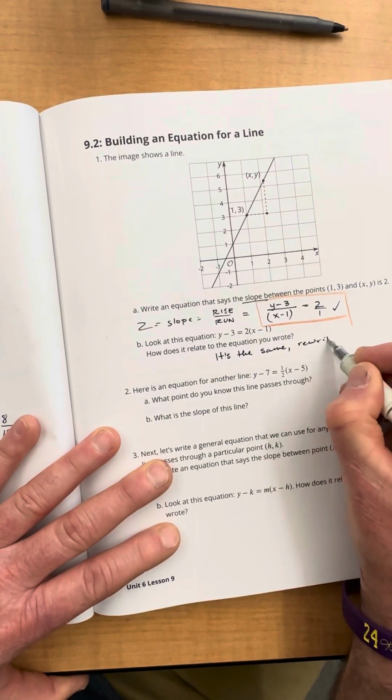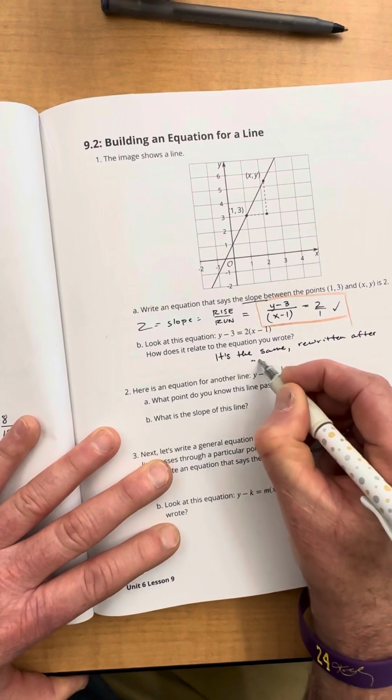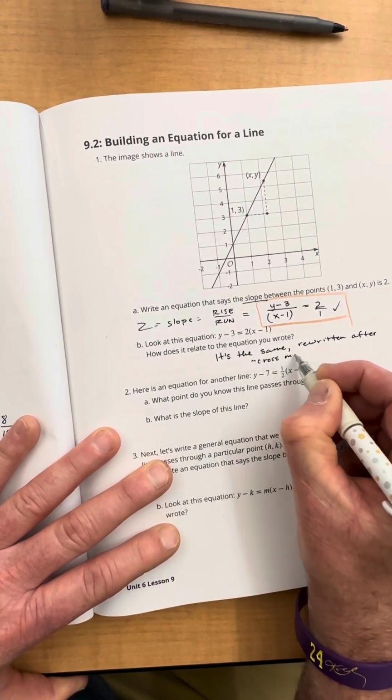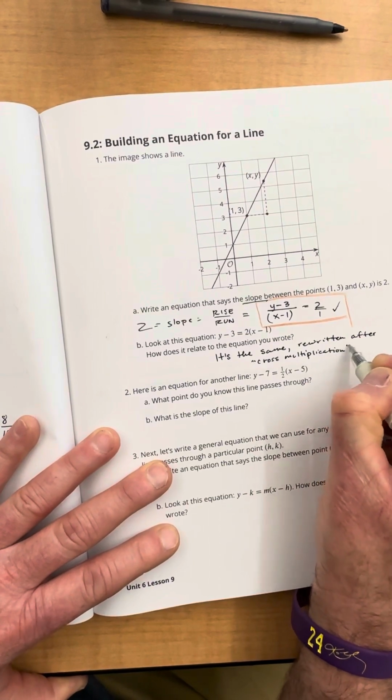Rewritten after cross multiplication, which you know very, very well at this point. All right, cool.